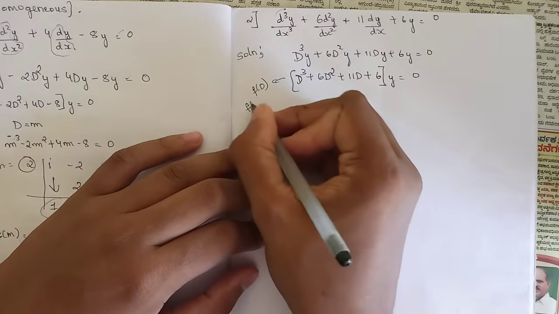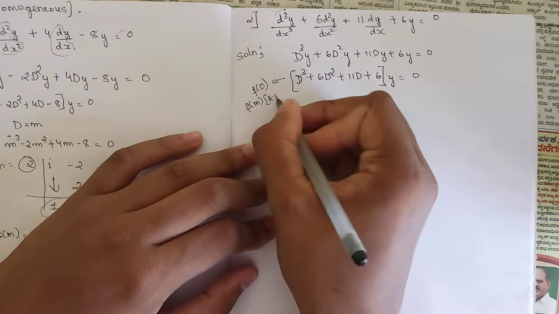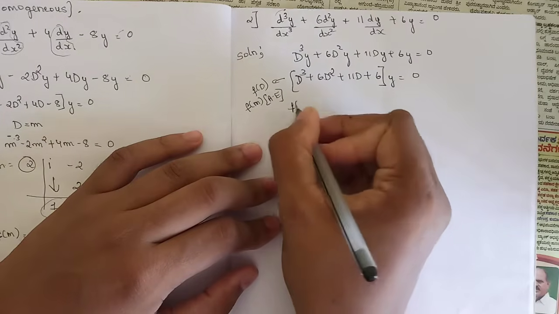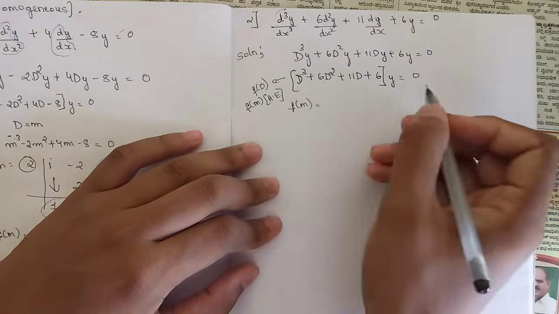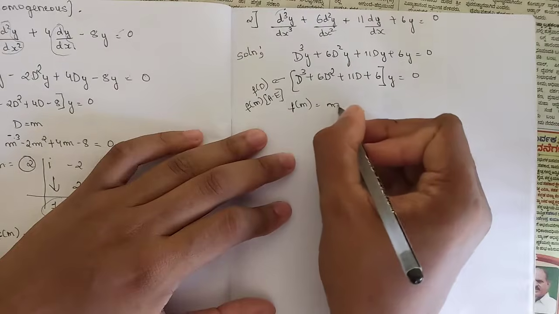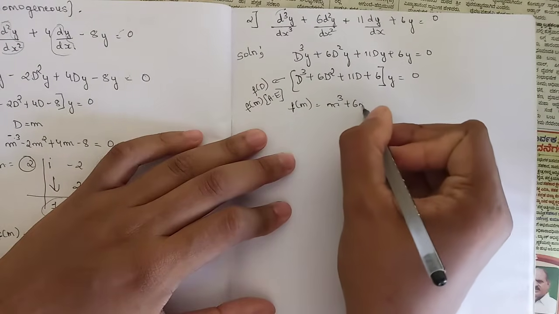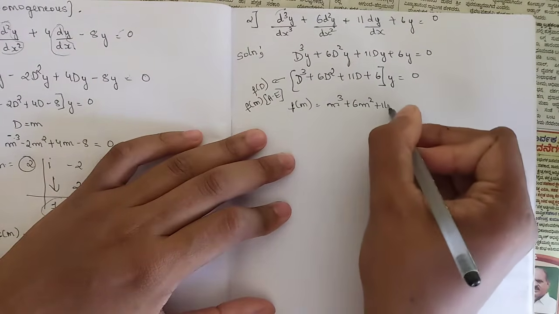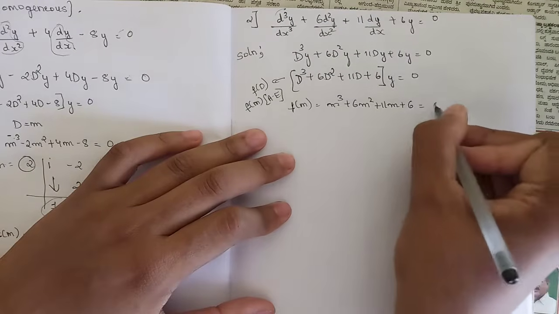Now we need to replace it by f of m, that is the auxiliary equation, right? So f of m would look like this: wherever D is there, replace it by m. m cube plus 6m square plus 11m plus 6 is equal to 0.